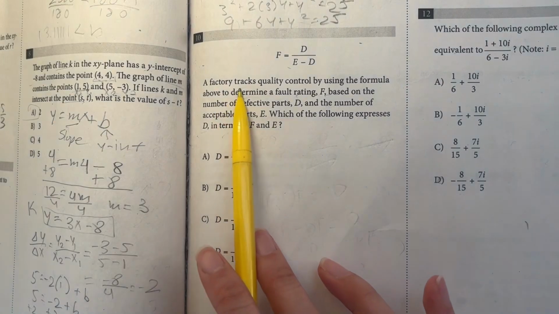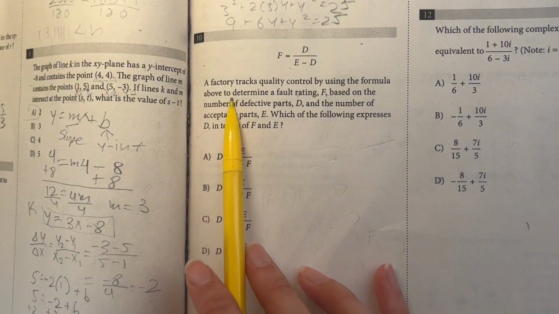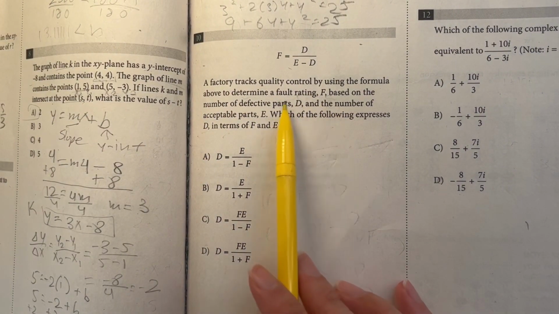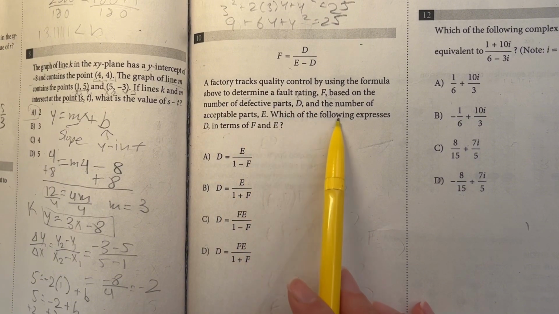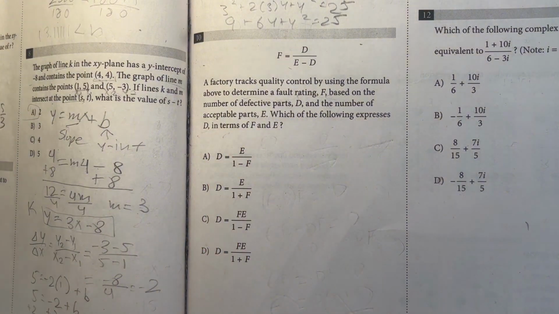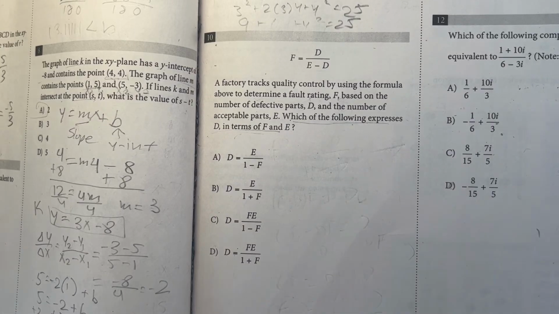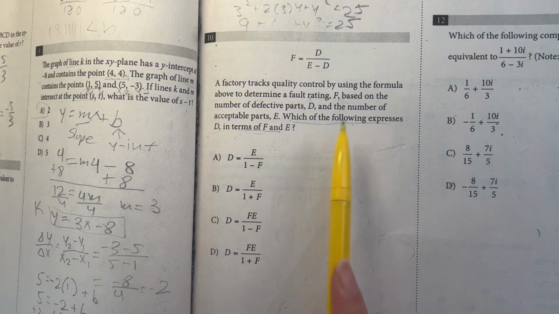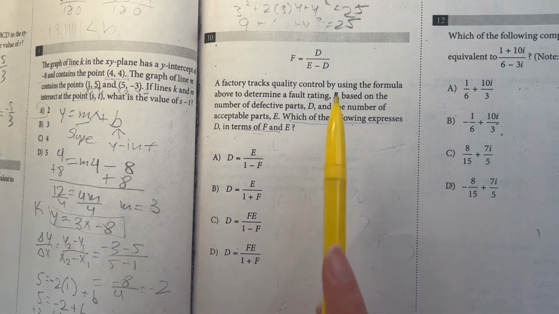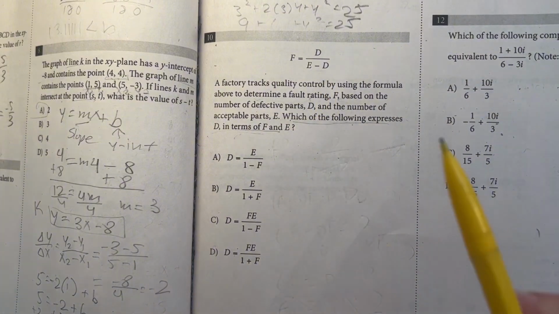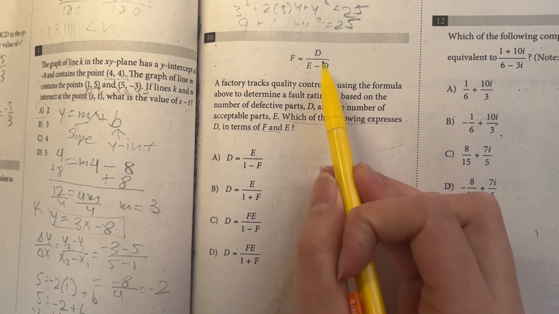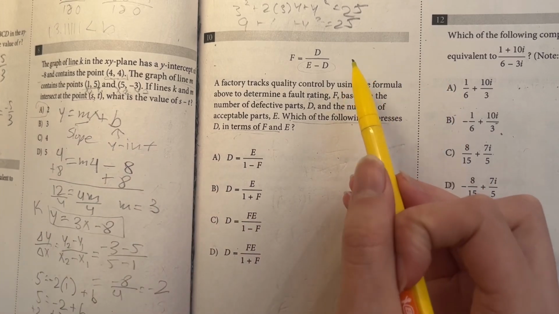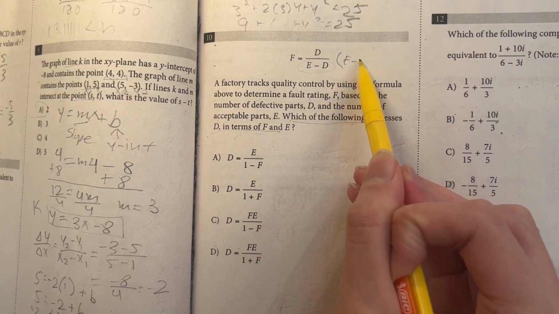A factory tracks quality control by using the formula above to determine a fault rating F based on the number of detected parts D and the number of acceptable parts E. Which of the following expresses D in terms of F and E? It gives you a whole lot of useless information. You only really need the last line, D in terms of F and E, so we have to isolate D here. Whenever you isolate a variable, you always want to get rid of the denominator, so we have to get rid of the E minus D. We can do that by multiplying both sides by E minus D.